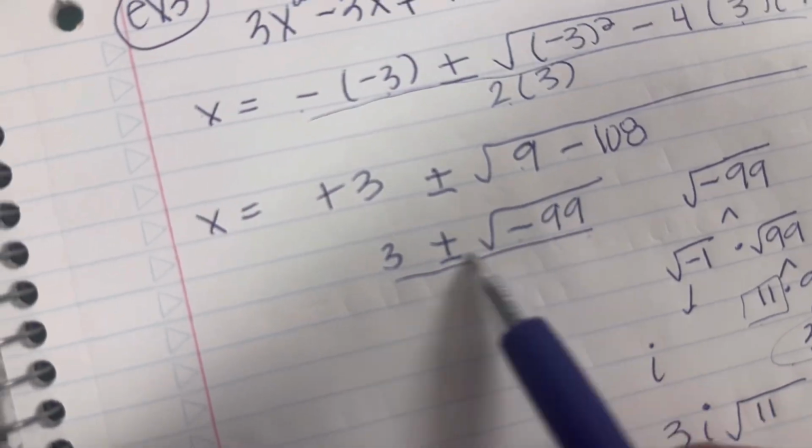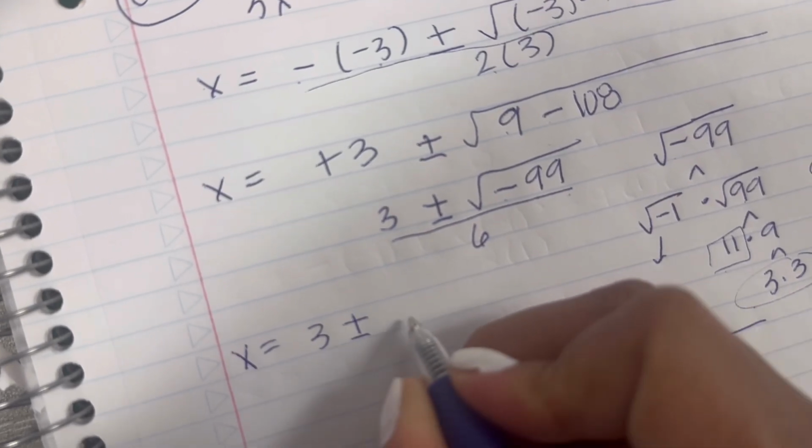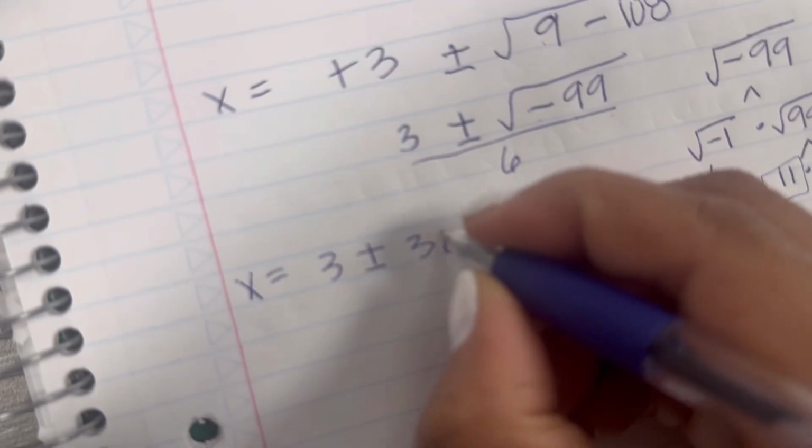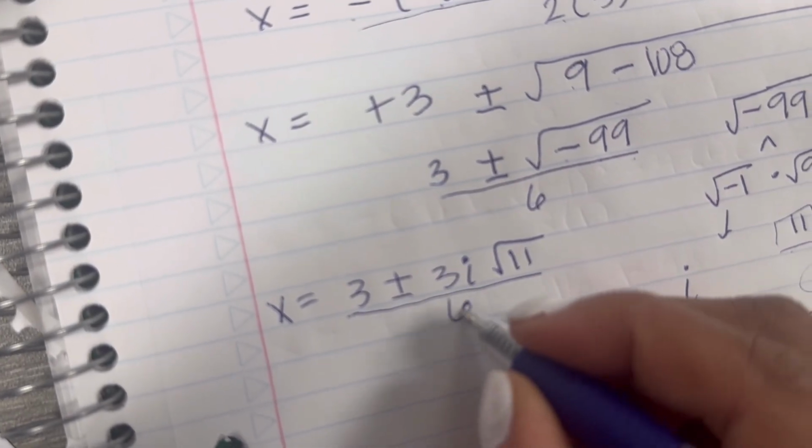So let's go ahead and rewrite this. Your x-intercept is 3 plus or minus 3i radical 11 over 6.